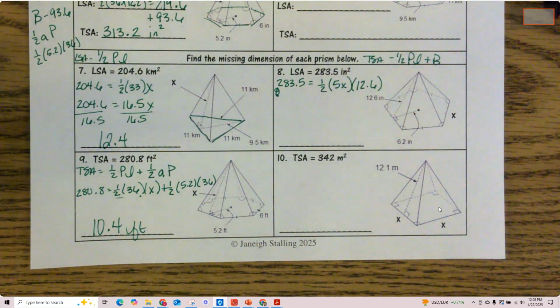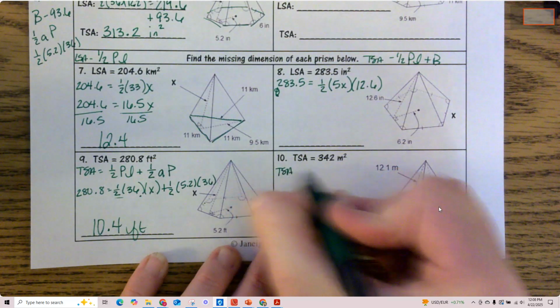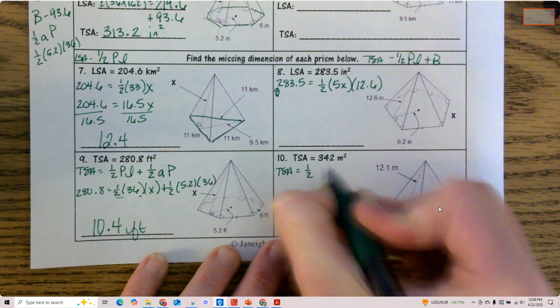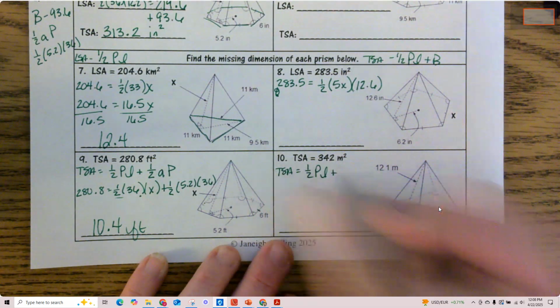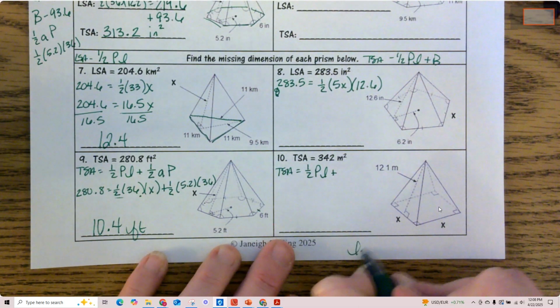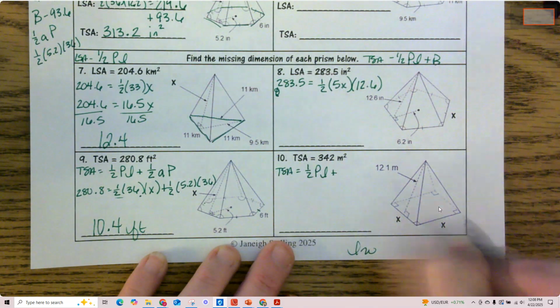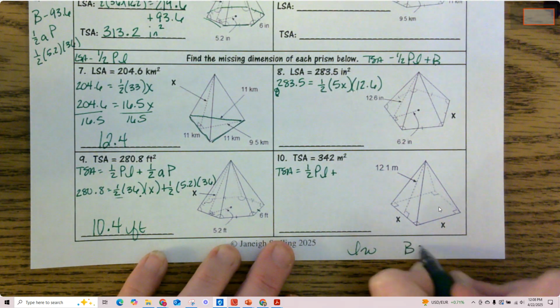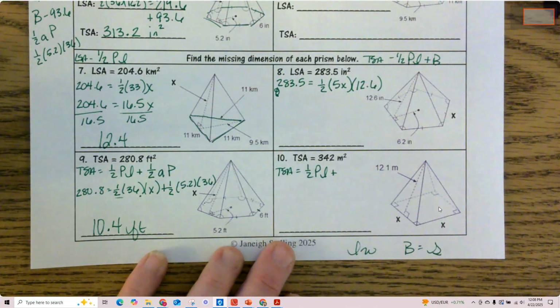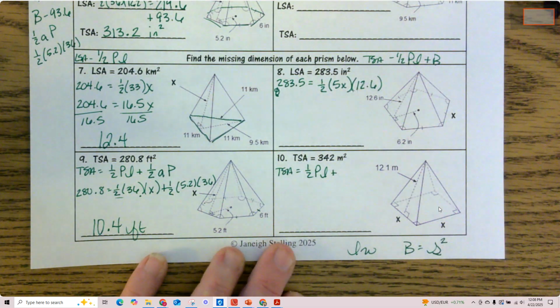Now we're looking for a side length. So if I expand this formula out, big B here, since it's a square, we could say length times width. But that gives us two variables. Since it's a square, technically the area of a square is s squared, side squared.